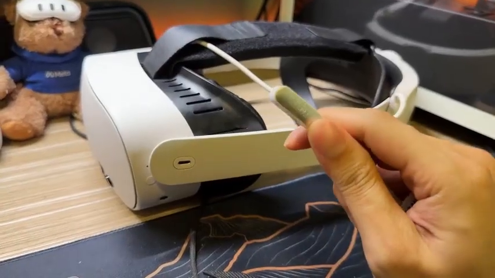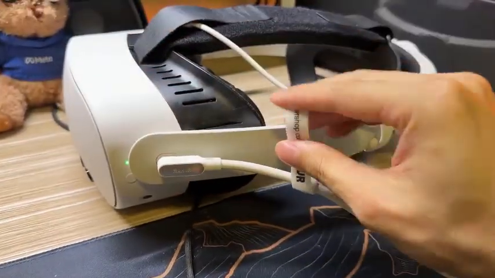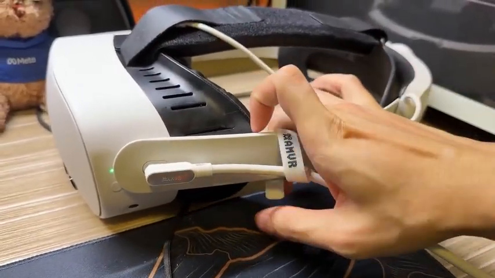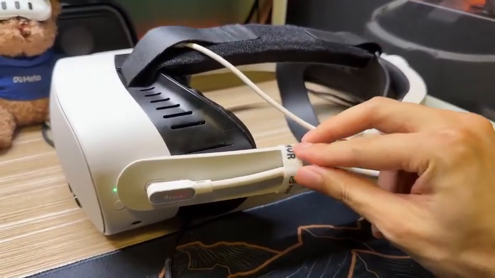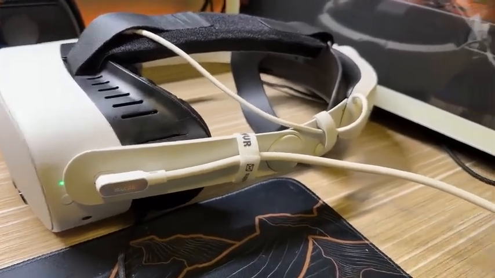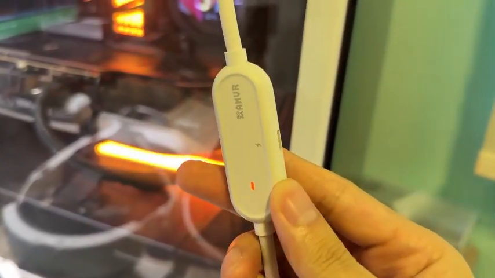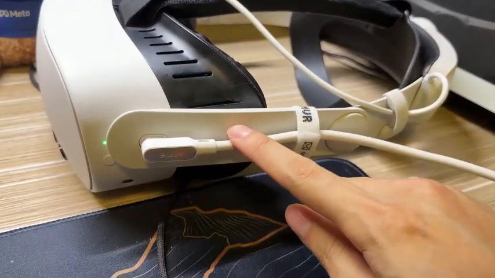Plug in your USB-C link cable to the Quest. Make sure you secure it down with a Velcro strap or any accessory that secures the USB-C cable so it doesn't move around. It loosens the tension so it doesn't tear off accidentally. The cable I'm using is this one by AMVR. It also has a USB-C charging port. That means my Quest will charge while it's playing on the link cable.